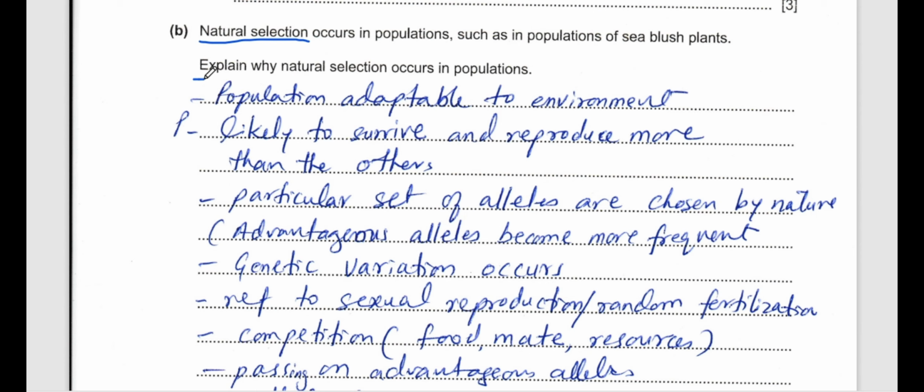Now explain, here the command word is explain. So whenever the command word explain comes, we have to explain it giving the most appropriate supporting statements. So why does natural selection occur in populations? Here, basically, you will be dealing with natural selection requirements, like why natural selection occurs in the populations or in the organisms.